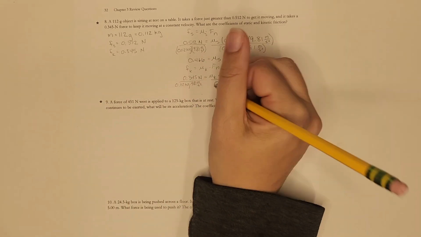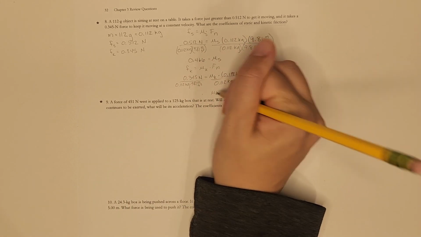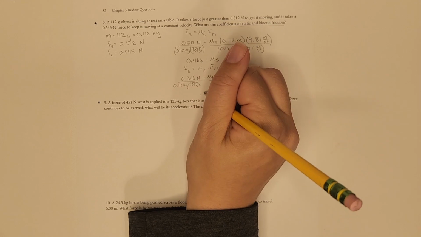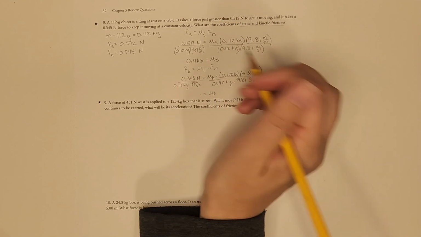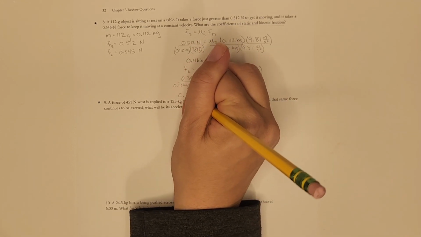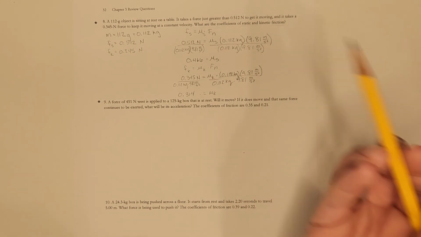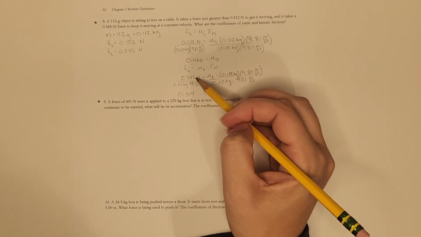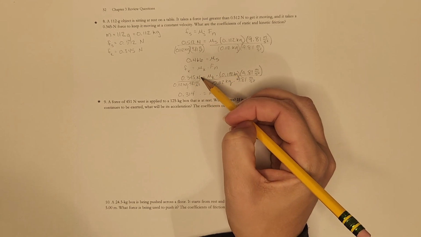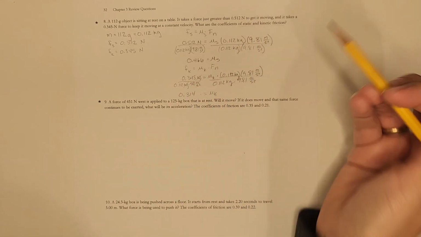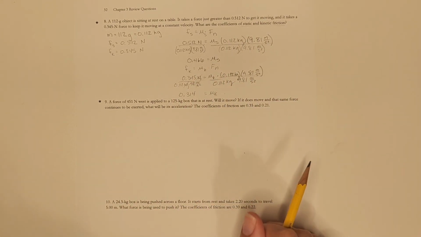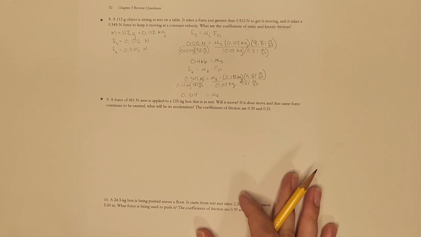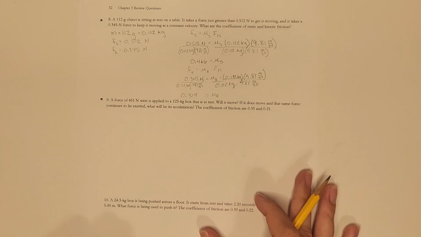And so for the coefficient of kinetic friction, I'm going to get 0.314. Remember that these don't have units with them. Newtons is kilograms times meters per second squared. All of that just completely cancels, and you're left with no units for the coefficients of friction.